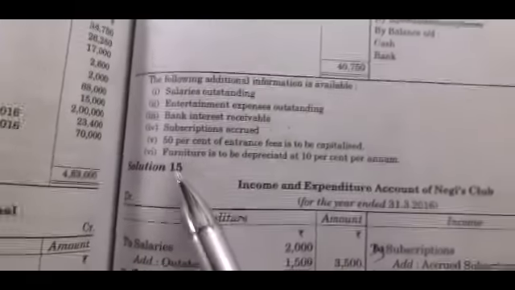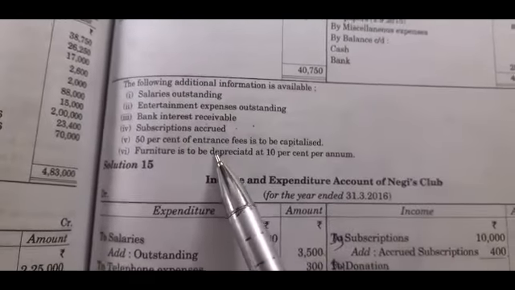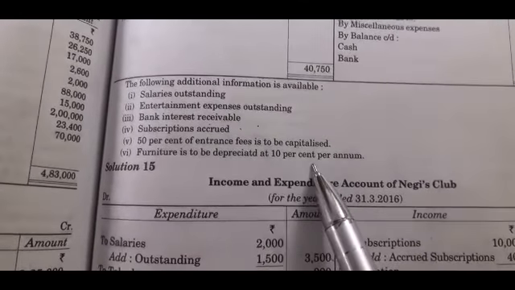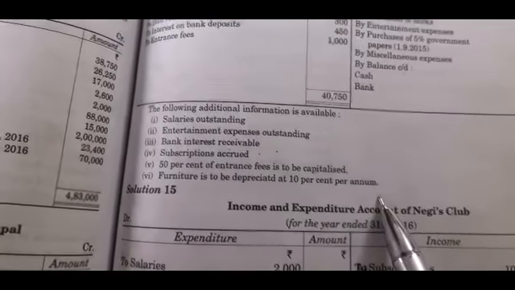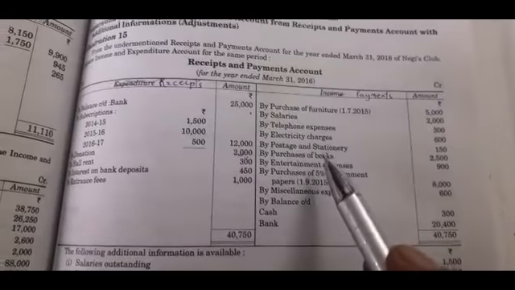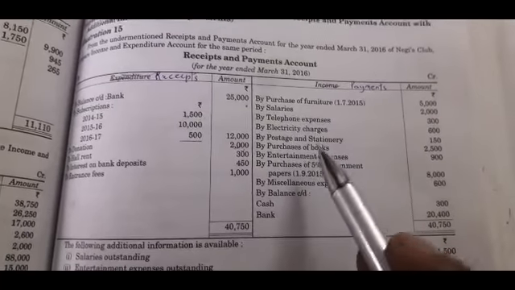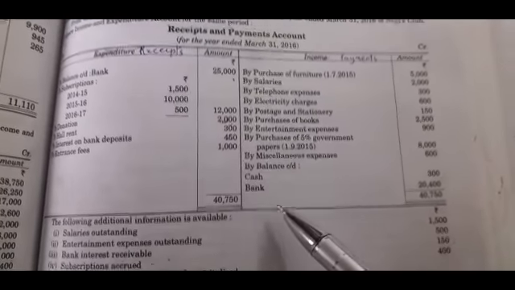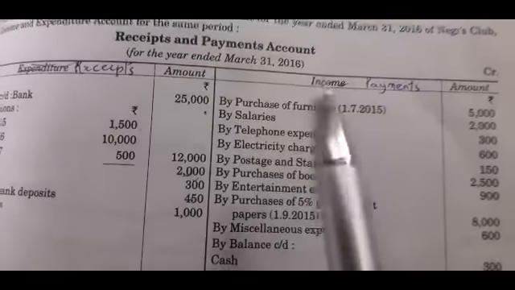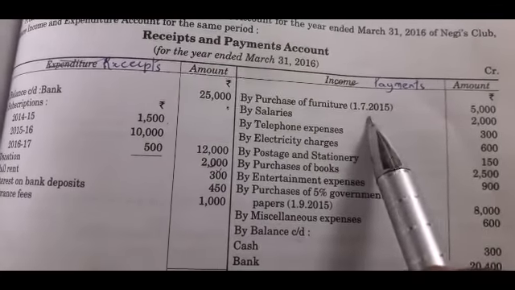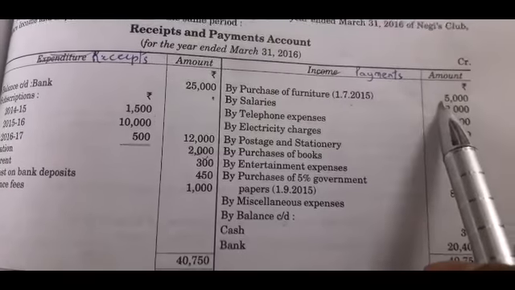Adjustment number 6. Furniture is to be depreciated at the rate of 10% per annum. Furniture has been purchased on 1st July 2015 for 5,000 rupees.